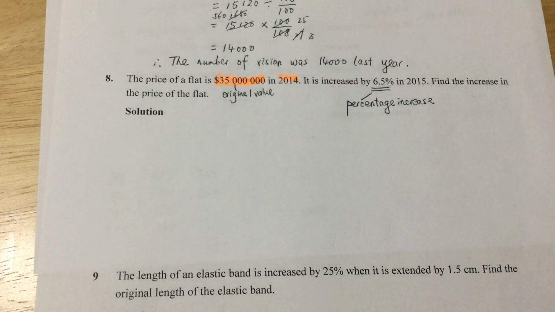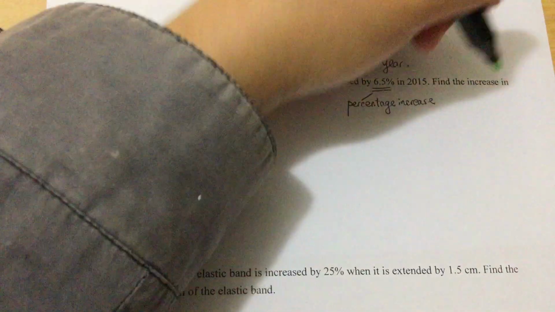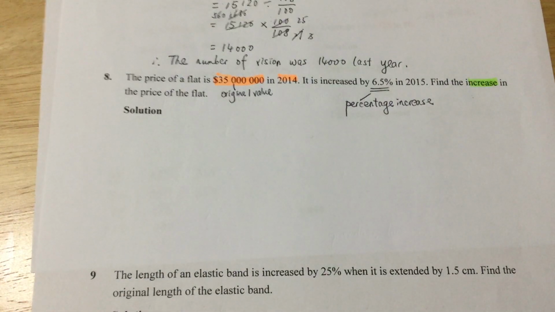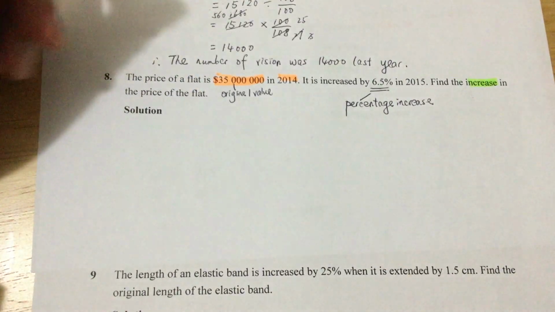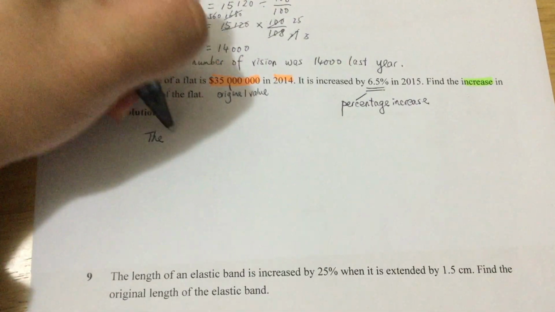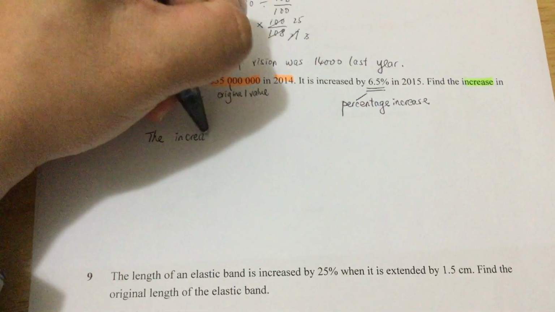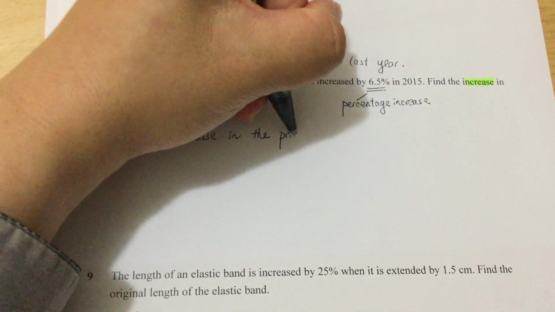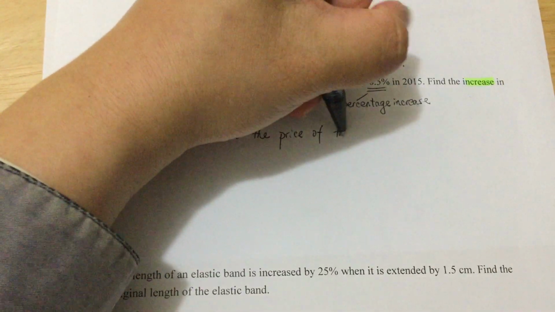And what we're going to find is the increase only. So the green one. If we go back to question 2 we discussed at the beginning of the video, what we are going to do is find the increase in price of the fat.